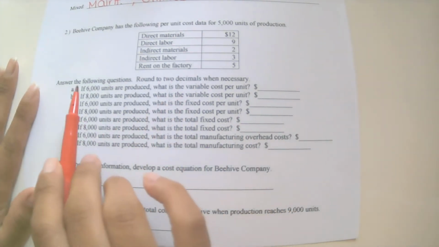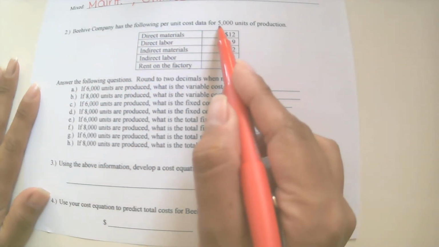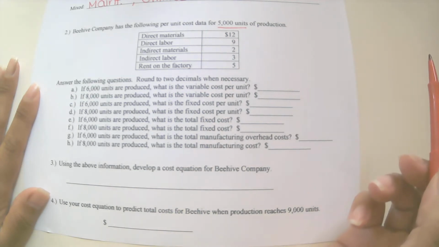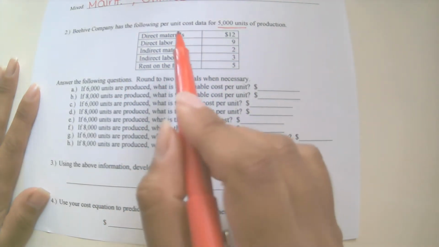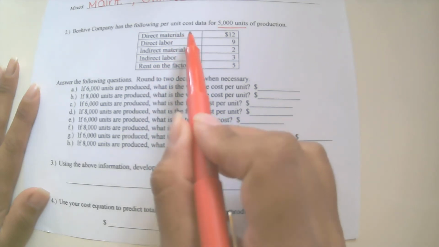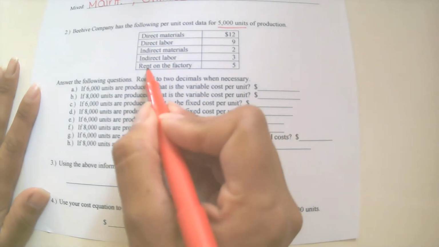All right, so here we have Beehive Company. They have the following per unit cost data for 5,000 units of production. We'll need that in a second. Answer the following questions. And if you want to, you could probably start here and identify what would be variable, what would be fixed. Look for those keywords.